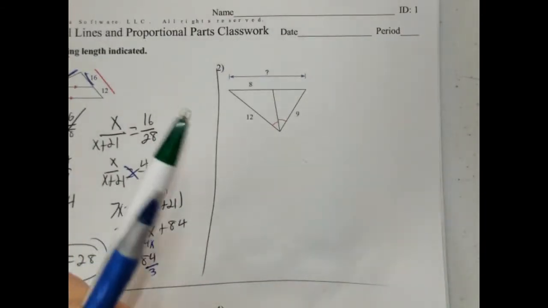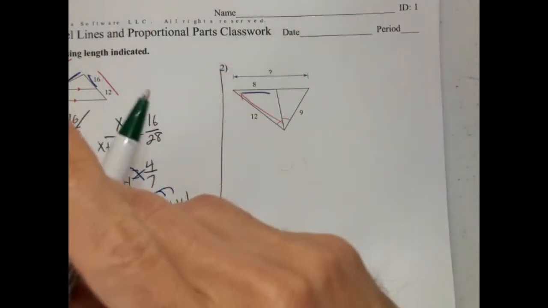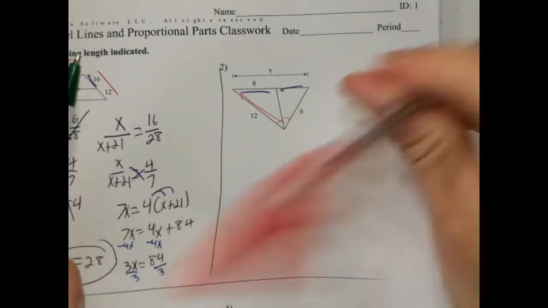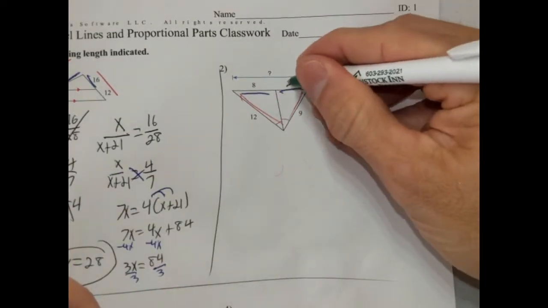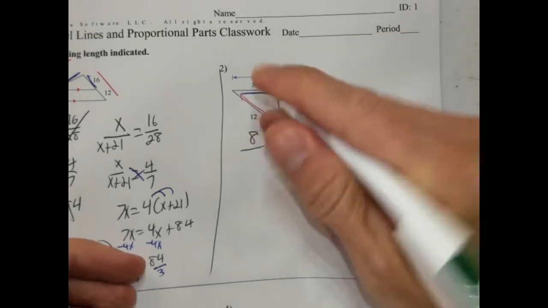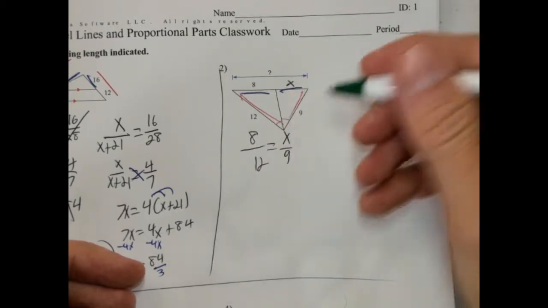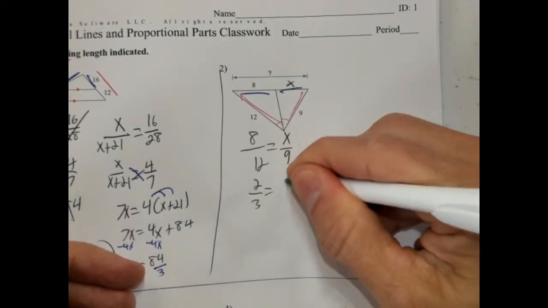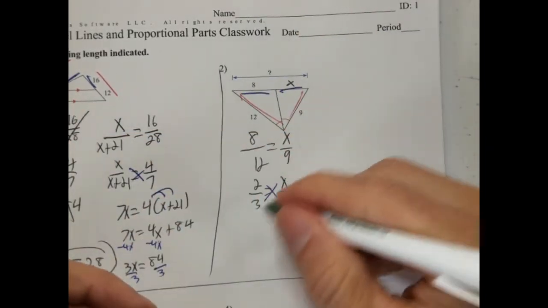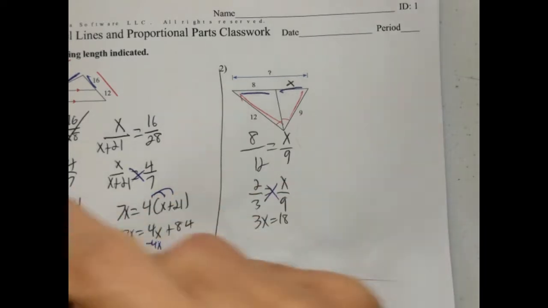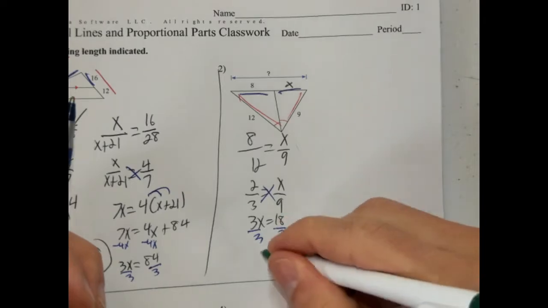Let's try this one out. So we're going to have blue over red is equal to blue over red. All right, so we're solving for this whole thing, but we're going to actually use that first. So 8 over 12 is equal to x over 9. We're going to change that to 2/3. Going to divide those by 4. So 2/3 equals x over 9. We're going to cross multiply here. So 3x equals 18. Divide by 3. And that's going to equal x equals 6.